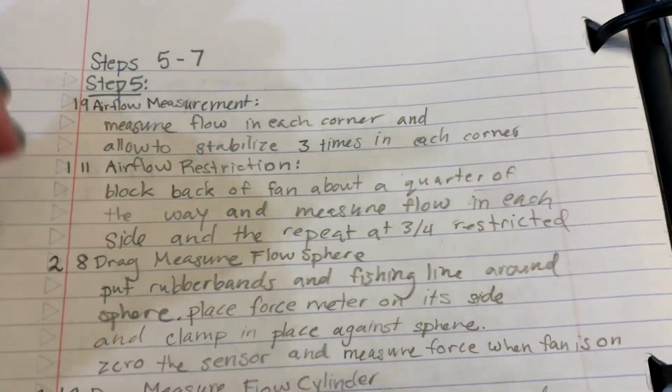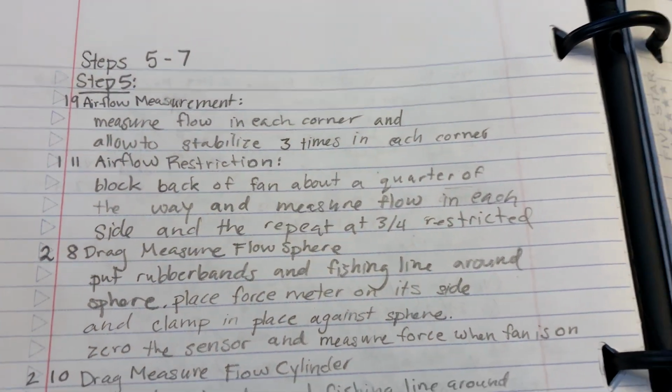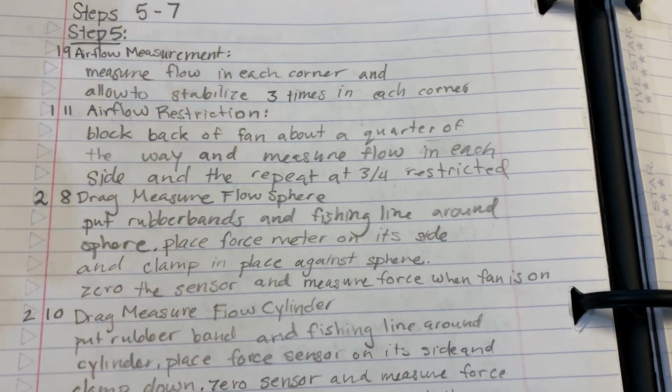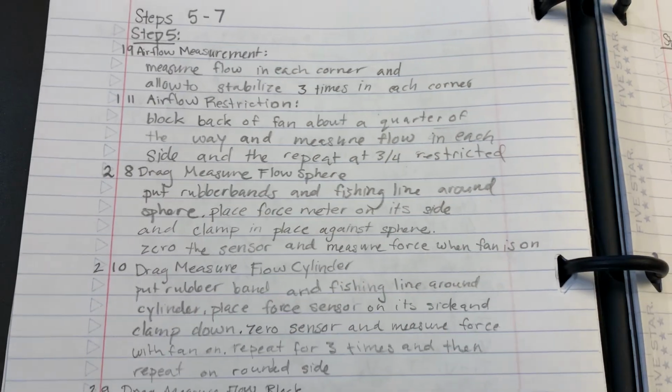Here are my steps 5 through 7 for the wind tunnel project. For step 5, I summarized each video.